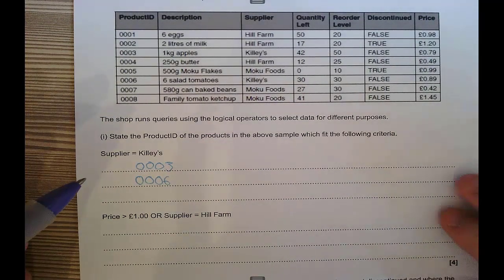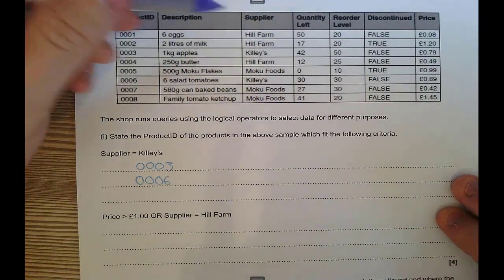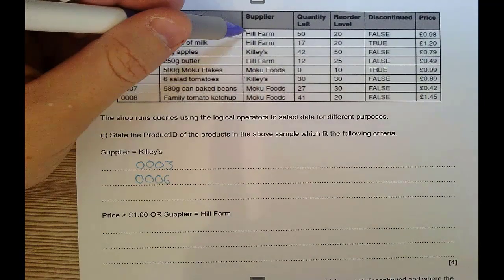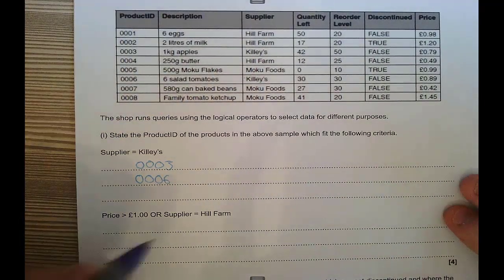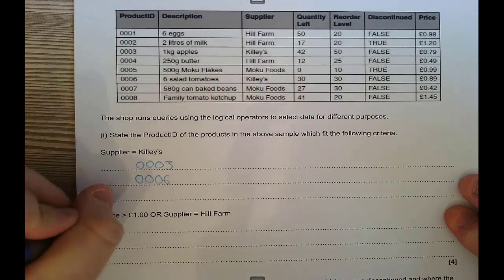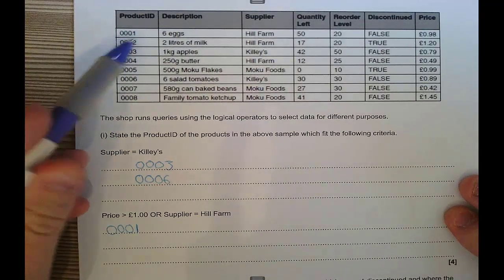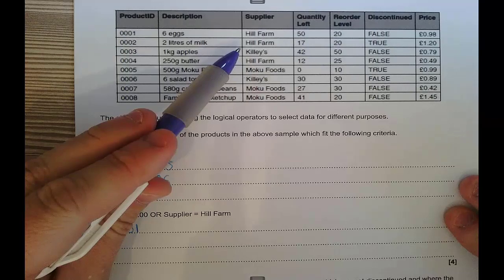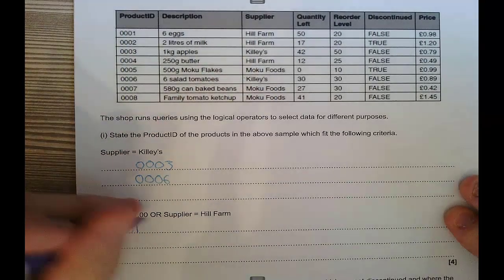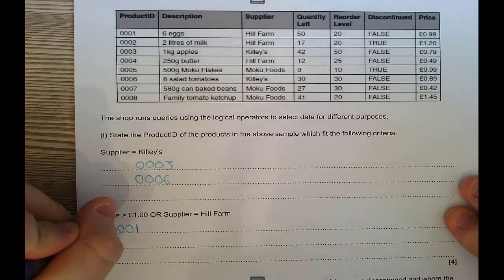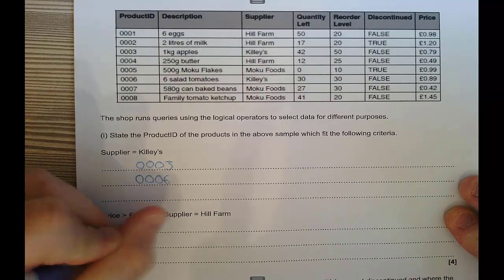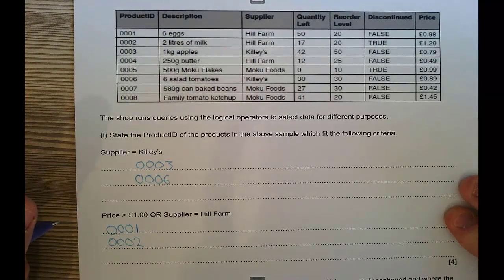So the first one, let's go down. The first product, Hill Farm, is a supplier. The price is 98p, but because it's an or, we're going to write 0001. Go to the next one. We've got 2 litres of milk. That's Hill Farm, and it's £1.20. So it's one or the other or both. So I'm going to put 0002 because it meets both criteria.